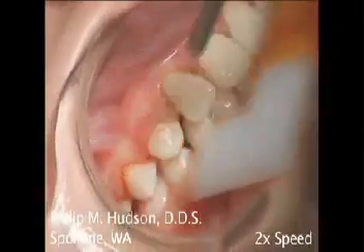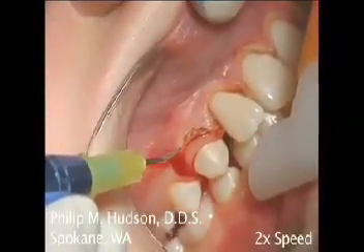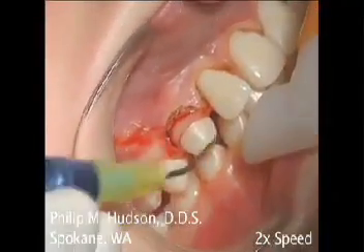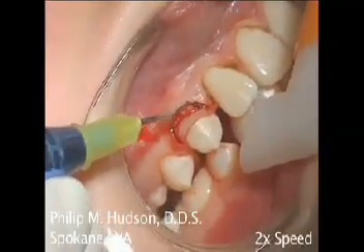But as Dr. Hudson demonstrates again with the laser, this procedure may be completed quickly, comfortably, with precision and efficiency, and with predictable results. Many patients in the typical practice could benefit from this type of laser dentistry in the aesthetic zone.